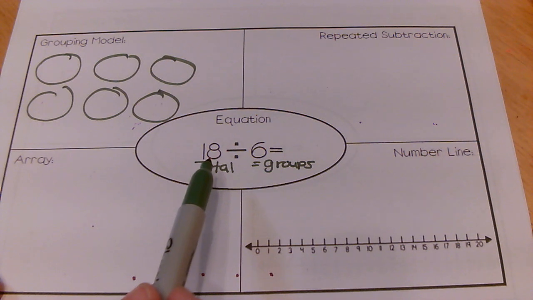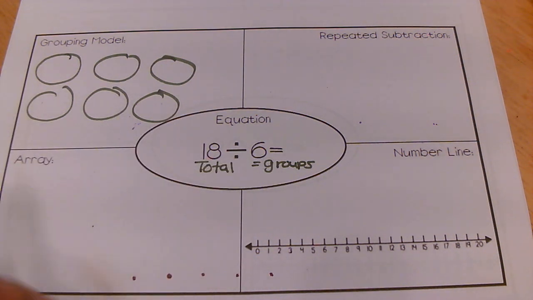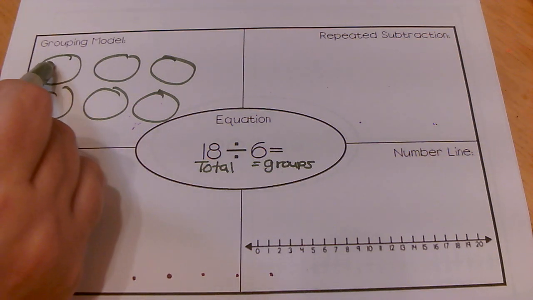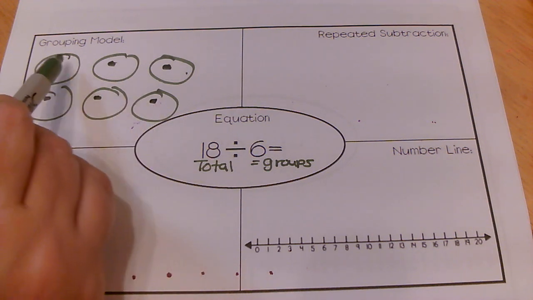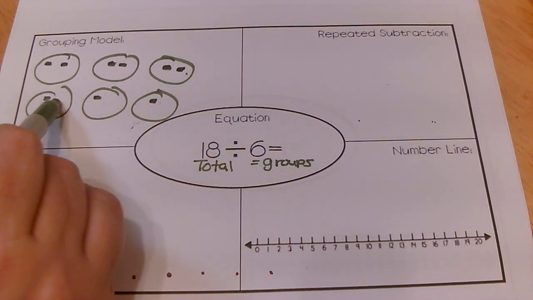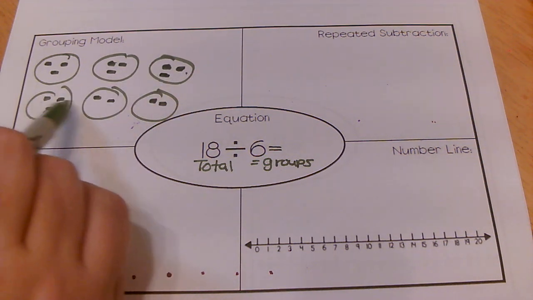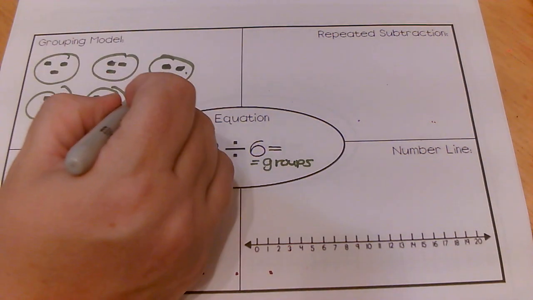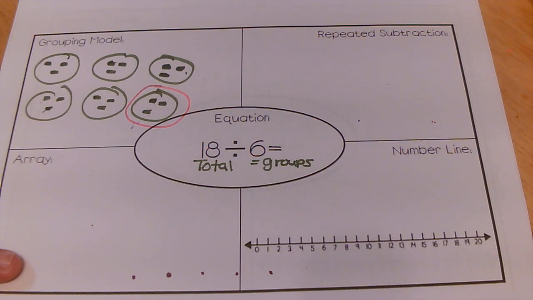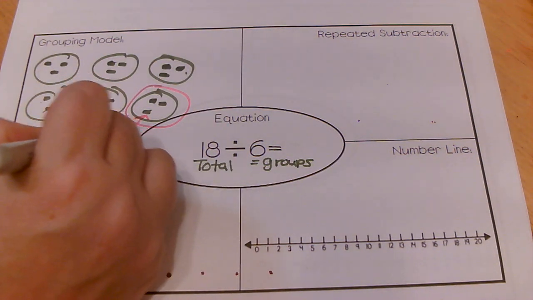Okay, so now I'm going to start with 18. 18 is my total number. I'm going to put 1 in each group until I reach 18. So I'm going to go 1, 2, 3, 4, 5, 6, 7, 8, 9, 10, 11, 12, 13, 14, 15, 16, 17, 18. Okay, and then when I'm done, I'm going to look at what is in one group. In one group, I have how many? 3. So my answer here is 3.